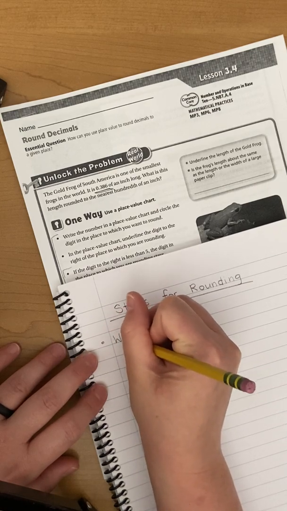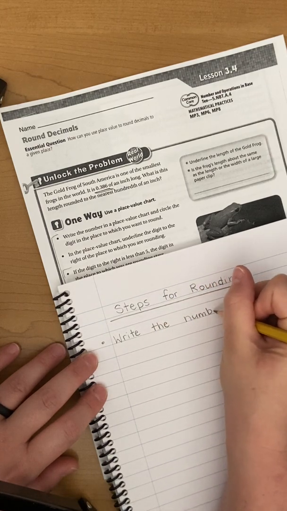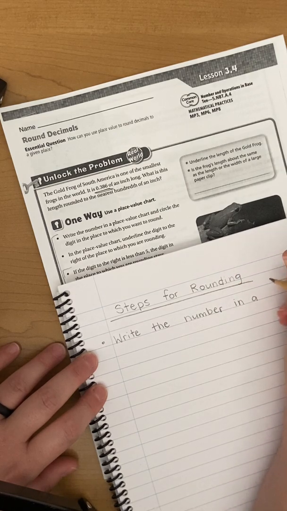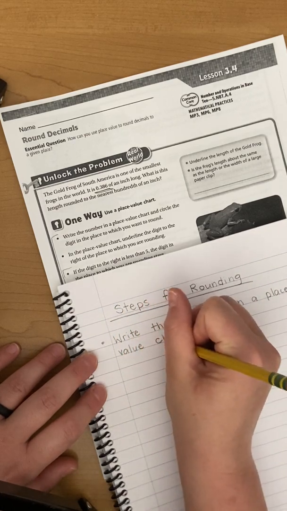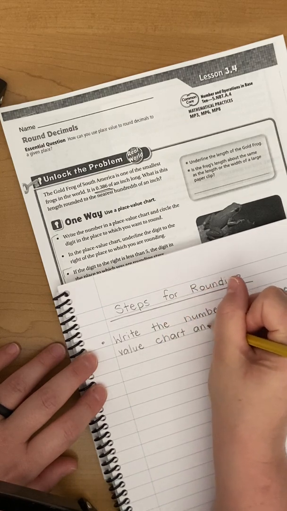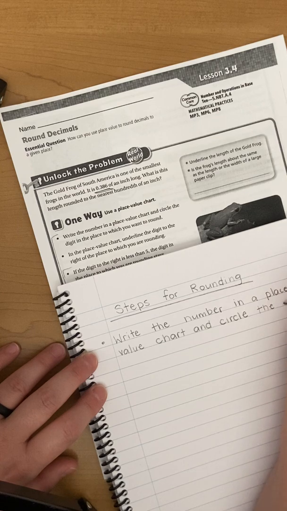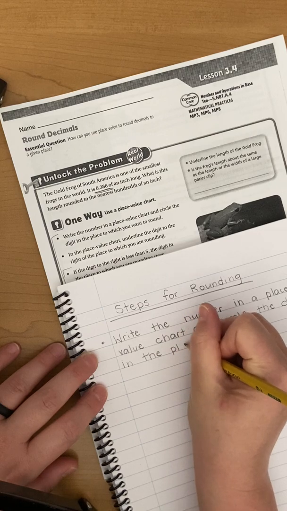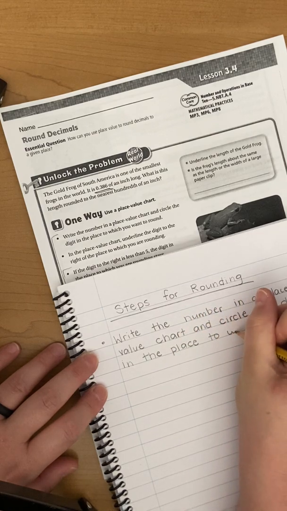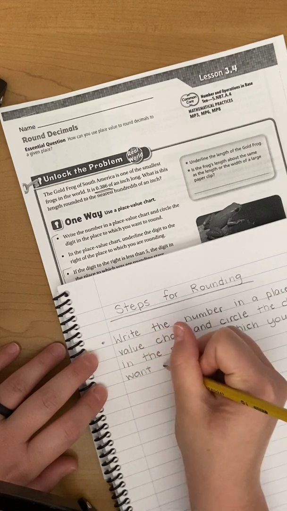It says, step 1, write the number in a place value chart and circle the digit in the place to which you want to round.